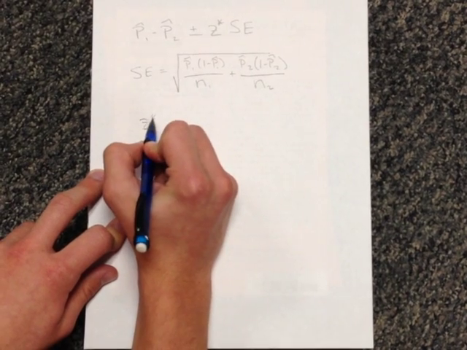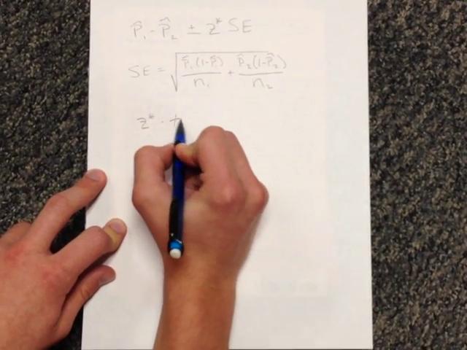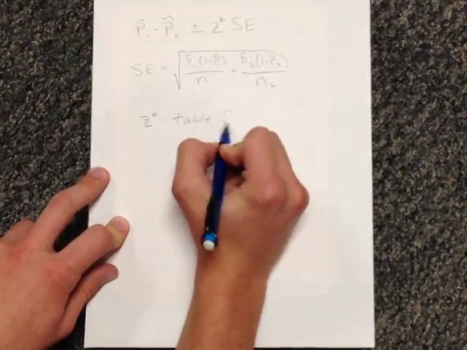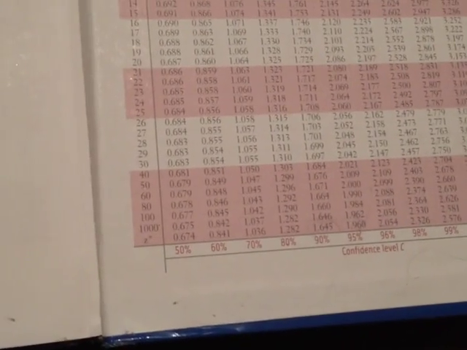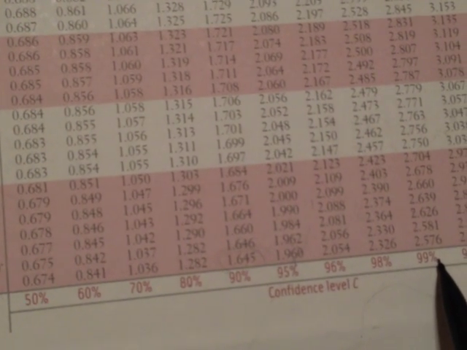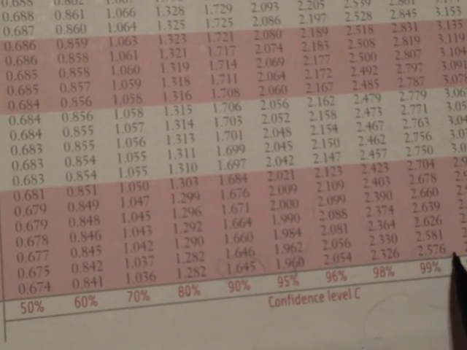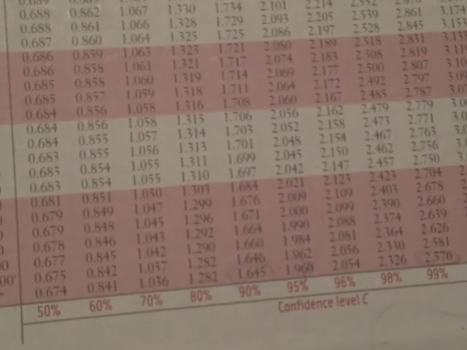Then to find z star, you're going to use table C. Use your statistics textbook or the table C that Coach Kemp has provided for you. In your textbook it's in the back cover. See that? Table C. You're going to use the z star line, which is this bottom line right here. We are going to use a 99% confidence interval for the problem we're going to do, so we go to z star, 99% confidence interval, and right there is our z star.